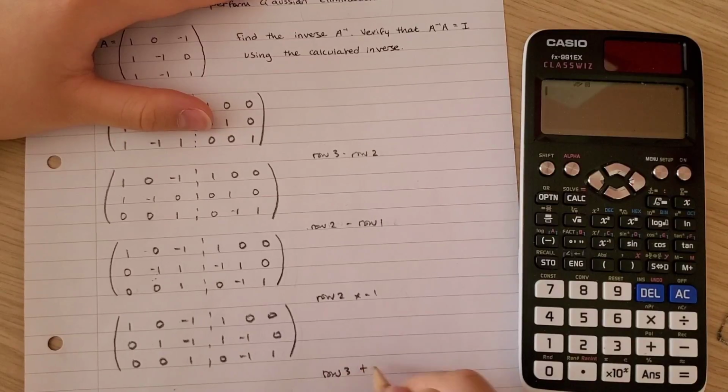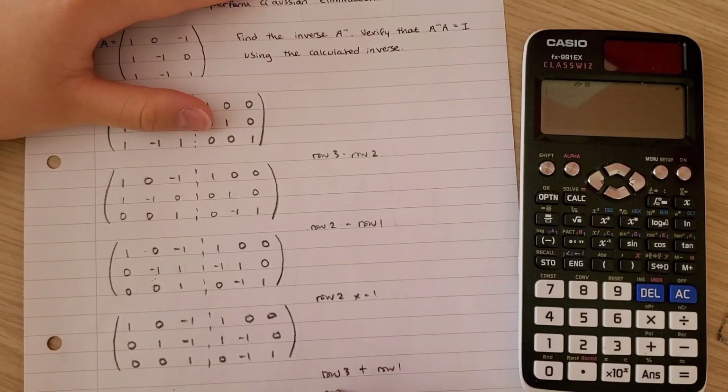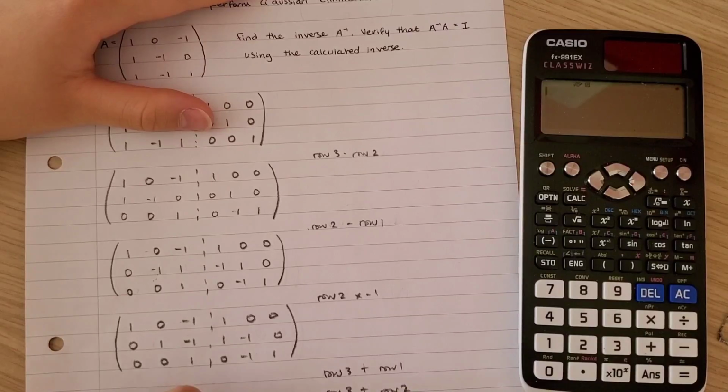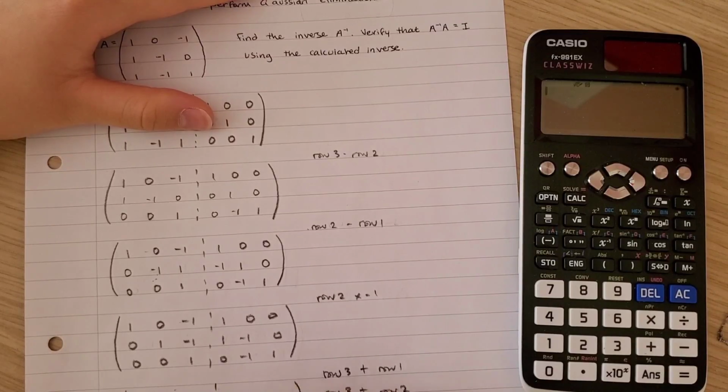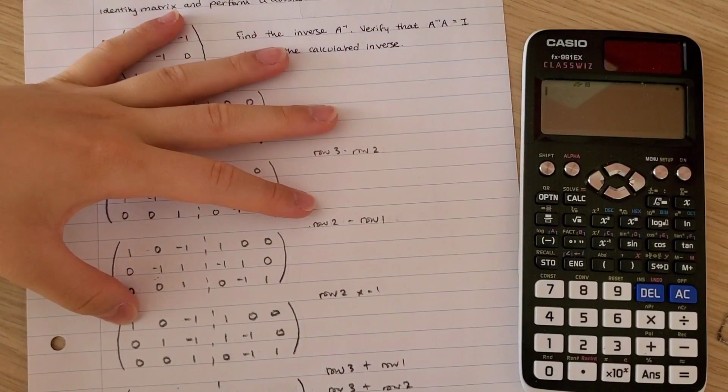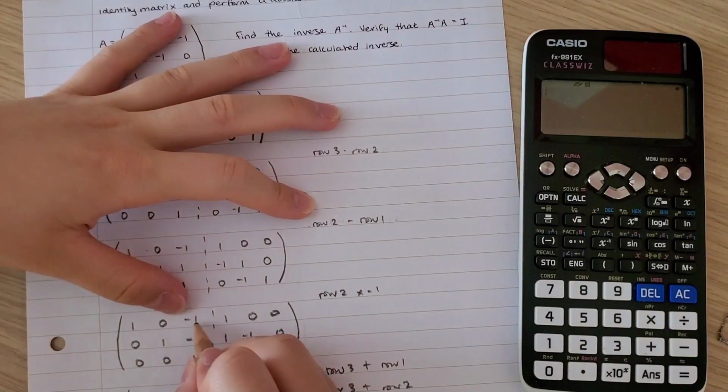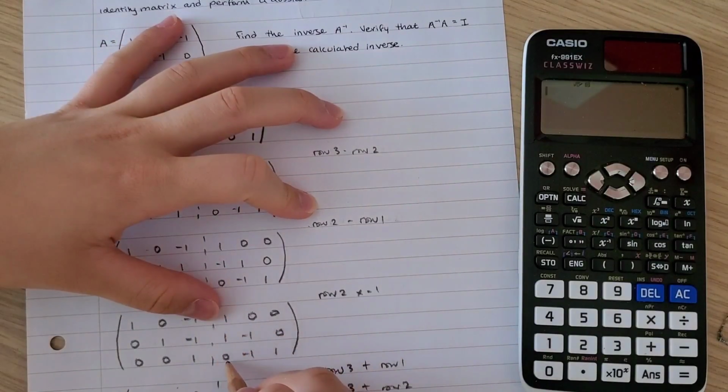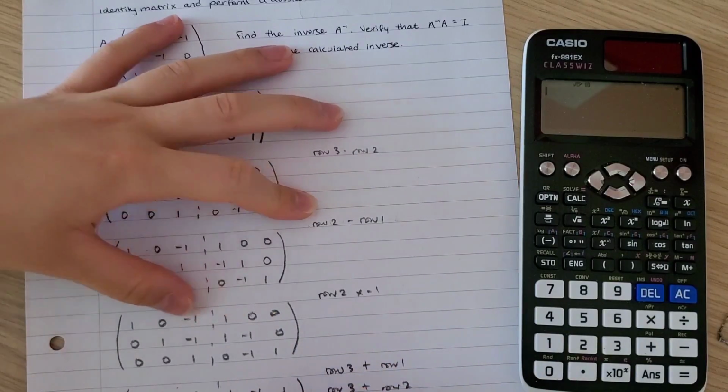So row 3 added to row 1 and row 3 plus row 2. So if we do that, we still have the same row 3. Now row 1 is going to be added to row 3. So 1 plus 0 is 1, 0 plus 0 is 0, minus 1 plus 1, 1 plus 0, 1 minus 1, 1, 0 plus 1.